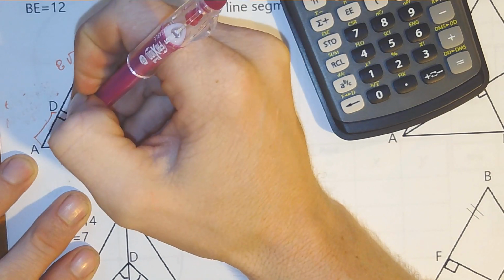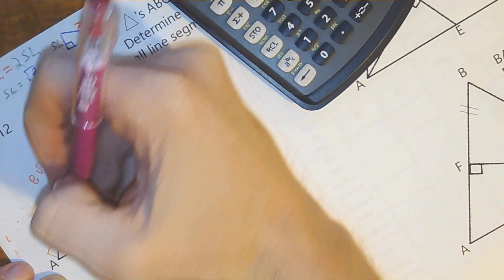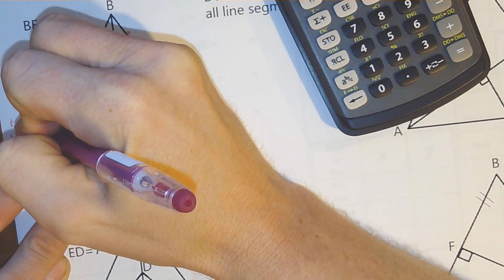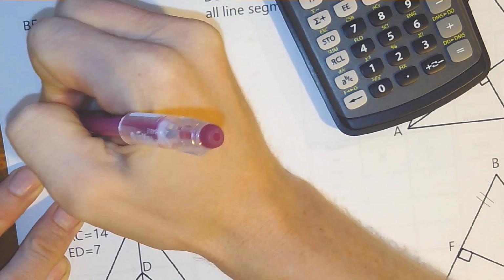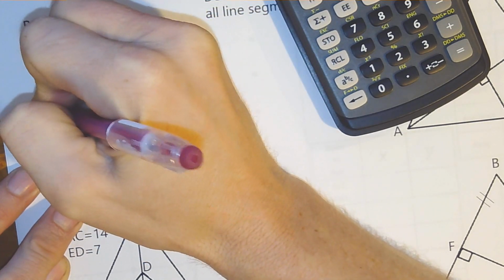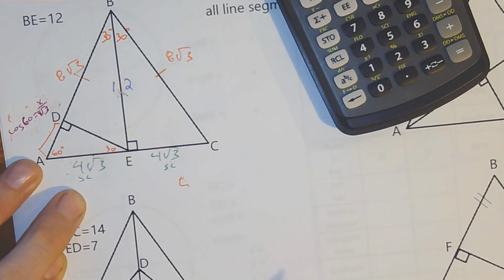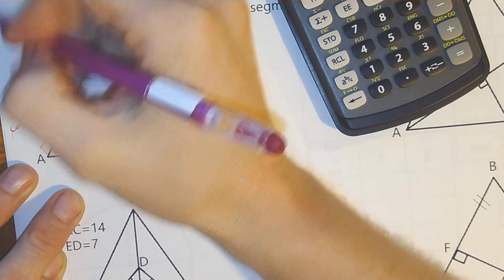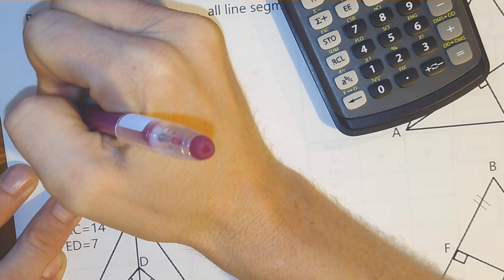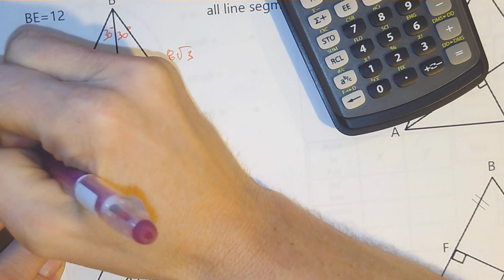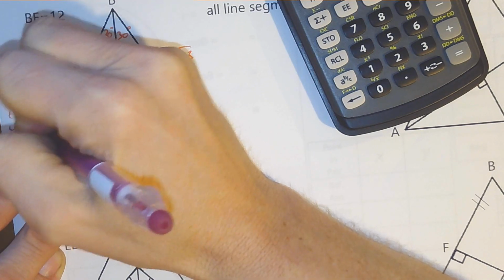That's going to be the adjacent over hypotenuse, which would be the cosine of 60 equals x over 4 square root of 3. That makes more sense. Okay, so x equals 4 square root of 3 times the cosine of 60.